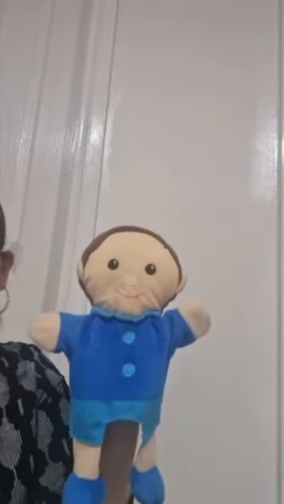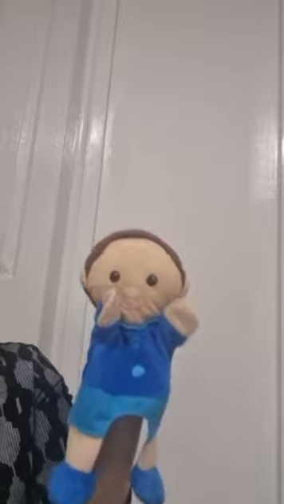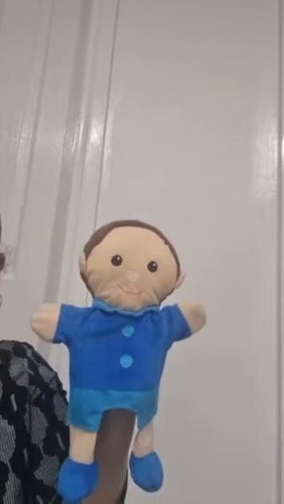Overall, Happy Jack is more than just a puppet. He is a co-learner, a listener, and a playful friend who helps create a positive, reflective classroom environment.